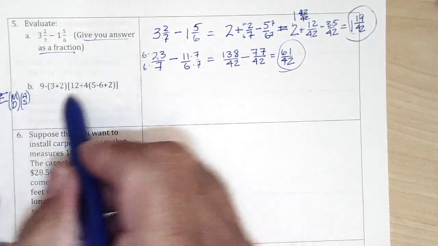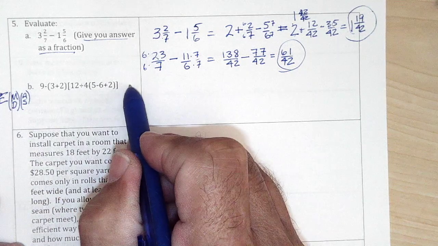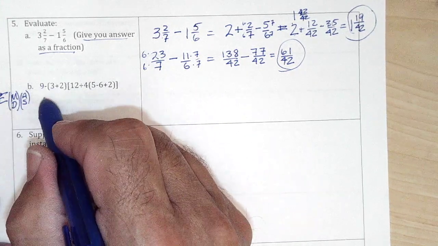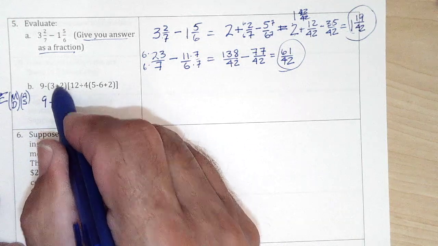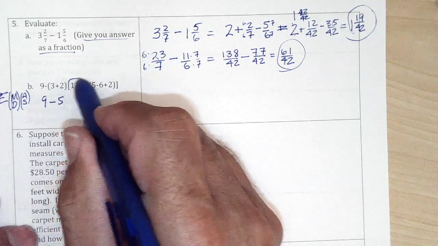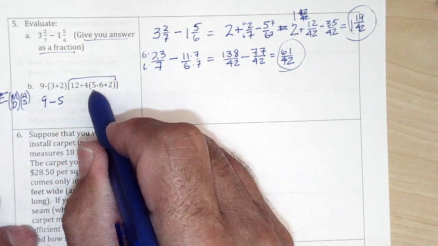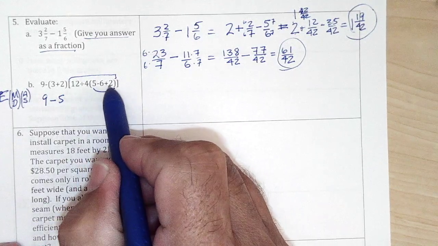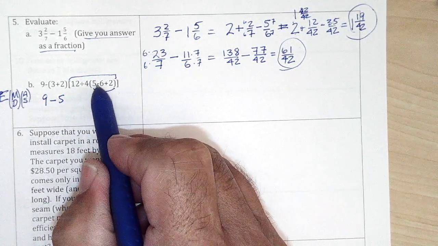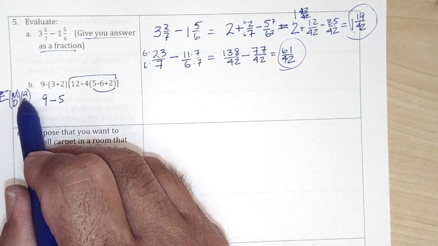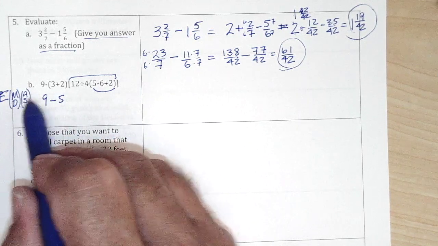This is the PEMDAS. So when I look at this, I have parentheses here. So I'm going to do 9 minus 5. And then I've got this parentheses, and inside there are parentheses. So I have to do these first. And this is subtraction and addition, and they go left to right. They're the same operation.